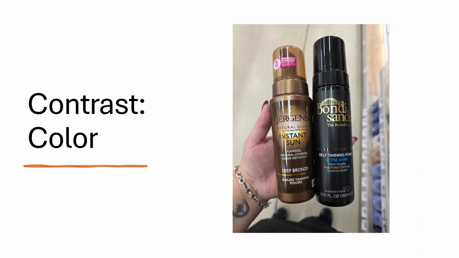The third is contrast, and we'll be focusing on color. In this photo, we have 2 self-tanning products, one from Bondi Sands and one from Jergens. The Bondi Sands uses bold black and gold to signal luxury and intensity. It immediately communicates ultra dark and stands out on the shelf.